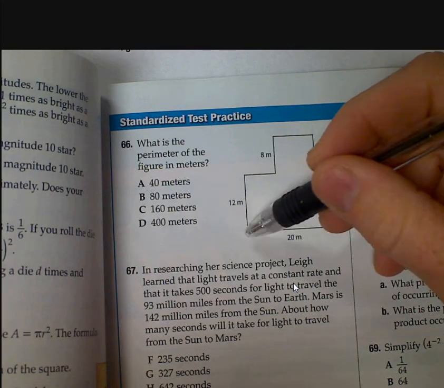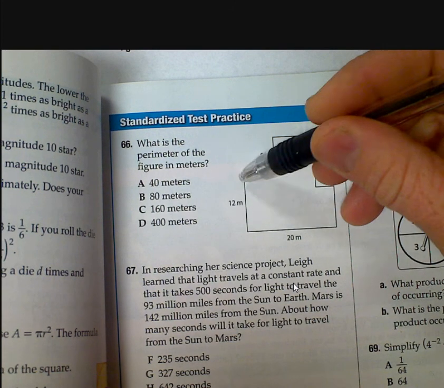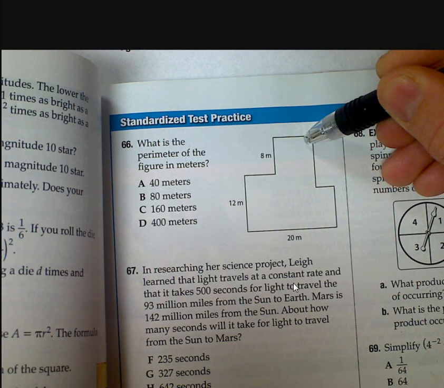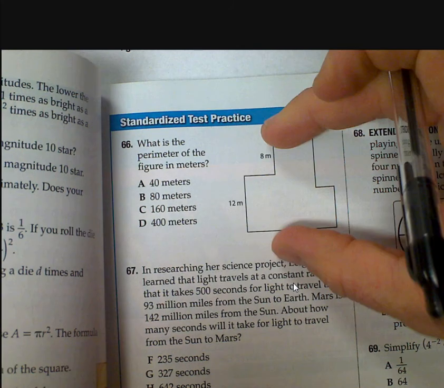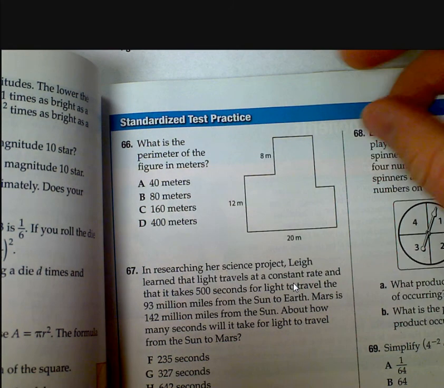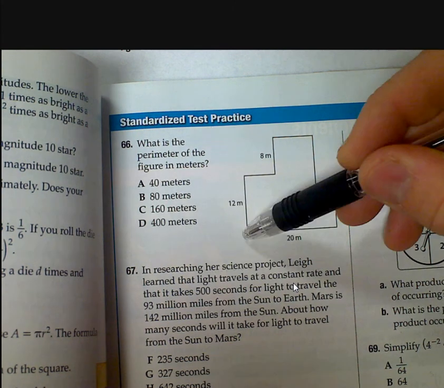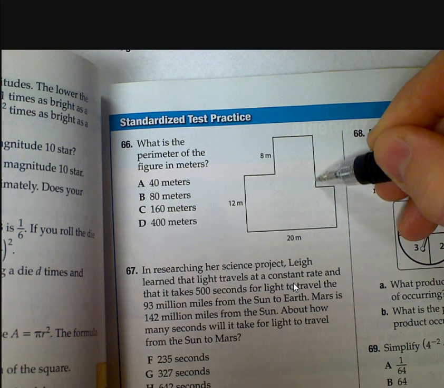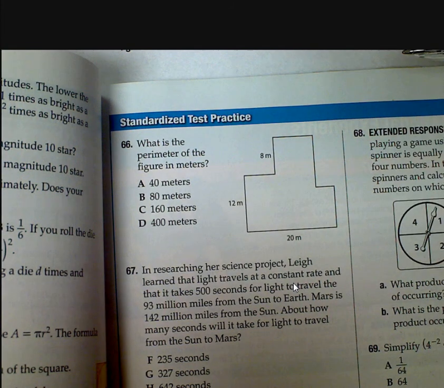Here's what I know. I know that this is 20, which actually makes this plus this plus this have to be 20. So now I know that this and those are 20. What I also know is that 12 and 8 make 20, which means that this and this have to be 20.